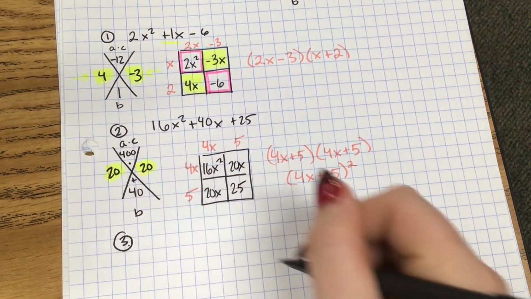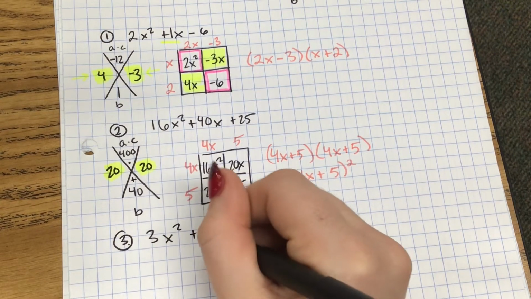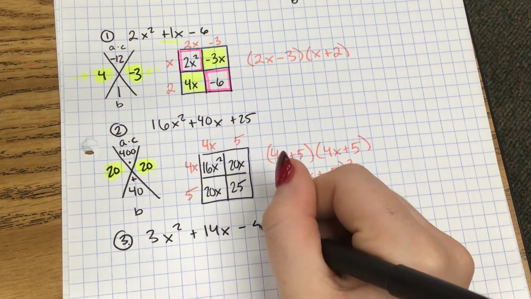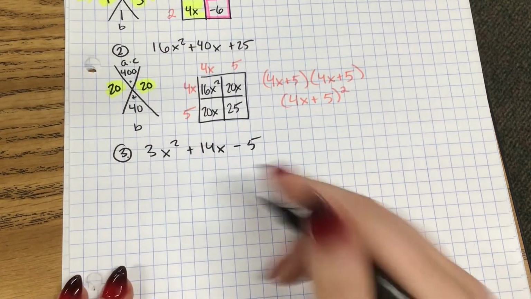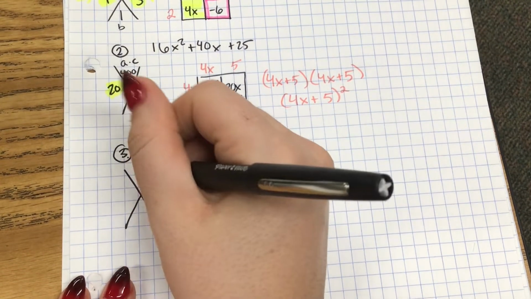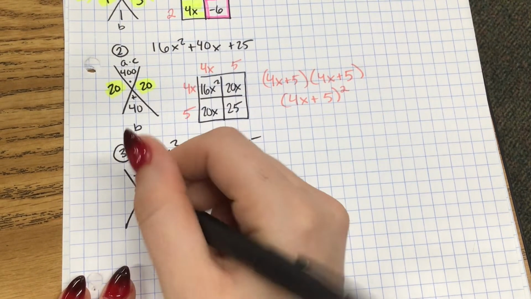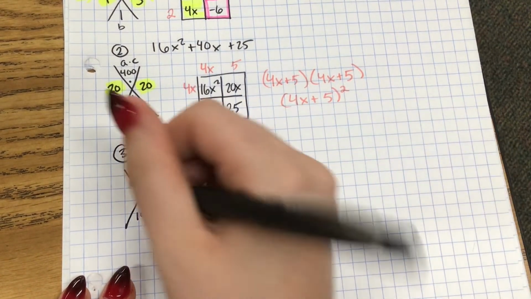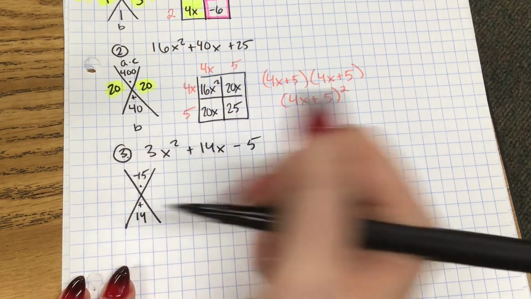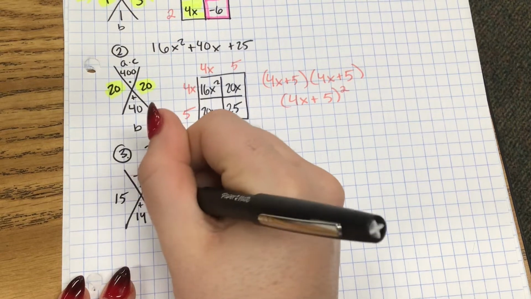3. Three times -5 is -15. Putting the b value on the bottom. Two numbers that multiply to -15, but they add to 14. So we're gonna do 15 and -1.